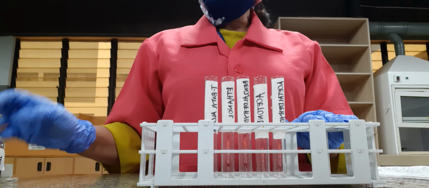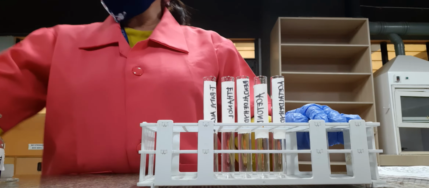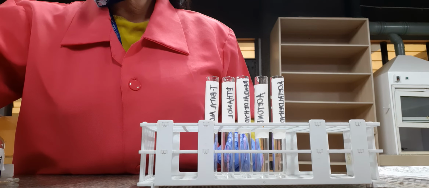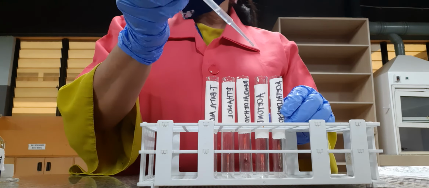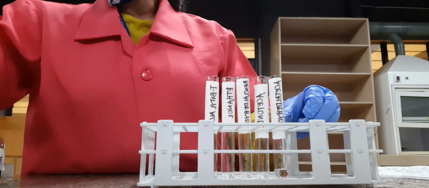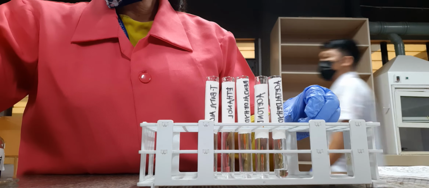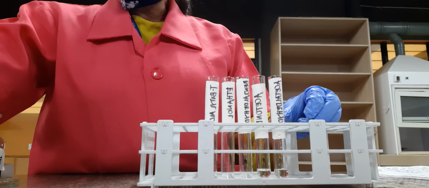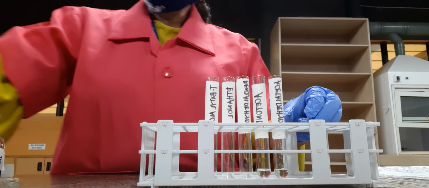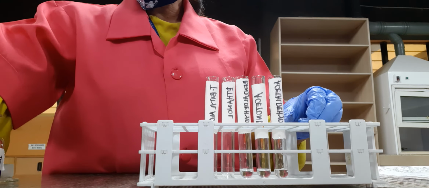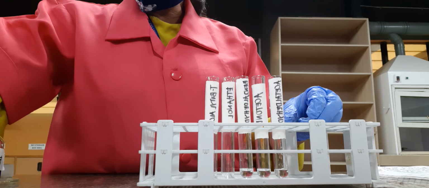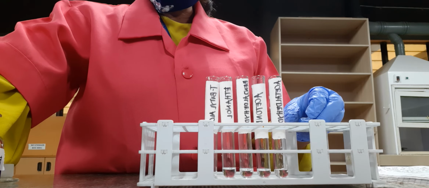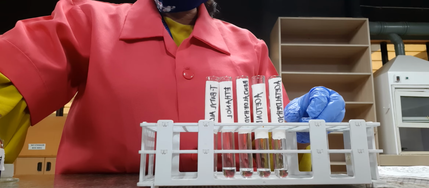So therefore, we'll have the same volume of 1 ml of acetaldehyde, and then 1 ml of acetone, 1 ml of benzaldehyde, and then 1 ml of ethanol, and 1 ml of tertiary butyl alcohol or tertiary butanol.